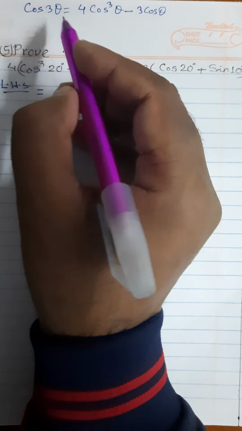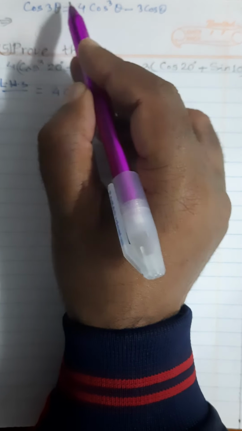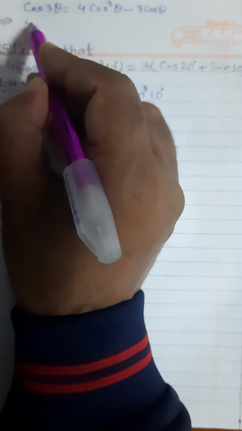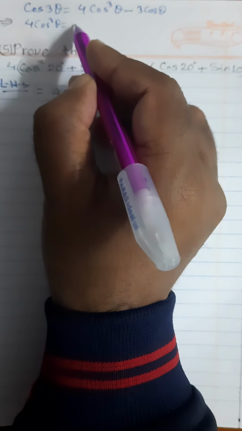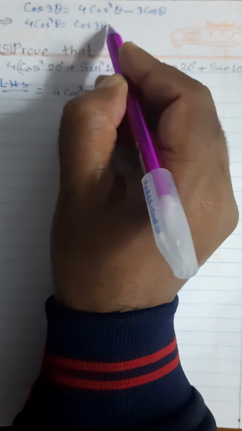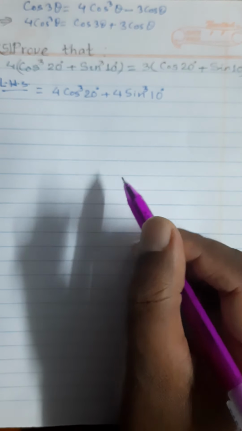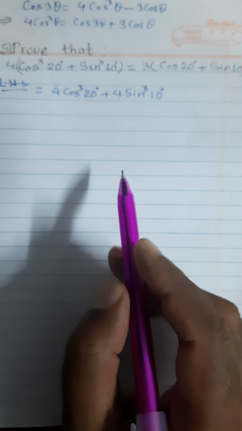From this formula we can make another formula. 4 cos cube theta equals, if it goes to the other side, cos 3 theta plus 3 cos theta. So 4 cos cube theta equals cos 3 theta plus 3 cos theta. For 4 cos cube 20 degree we have made the formula here.